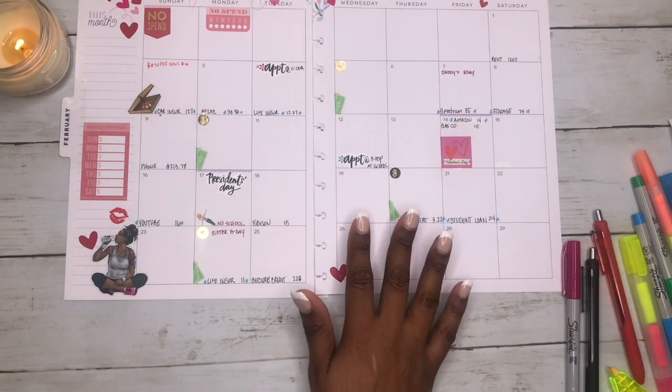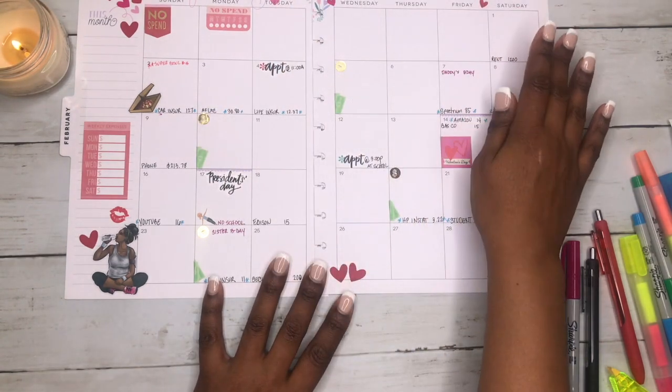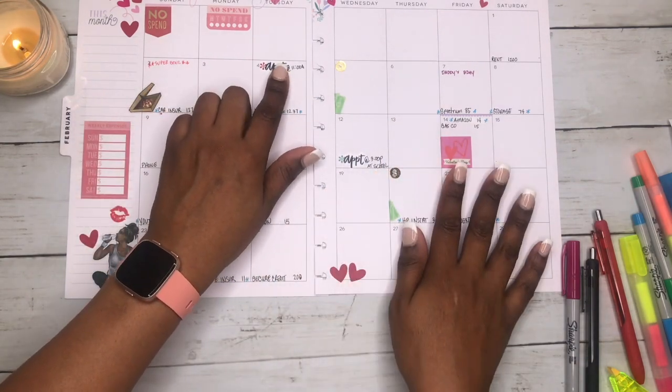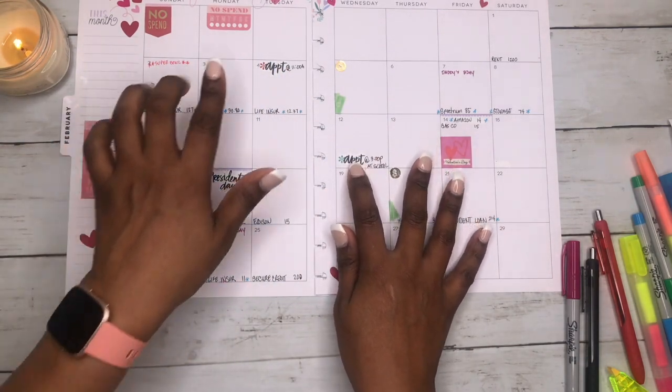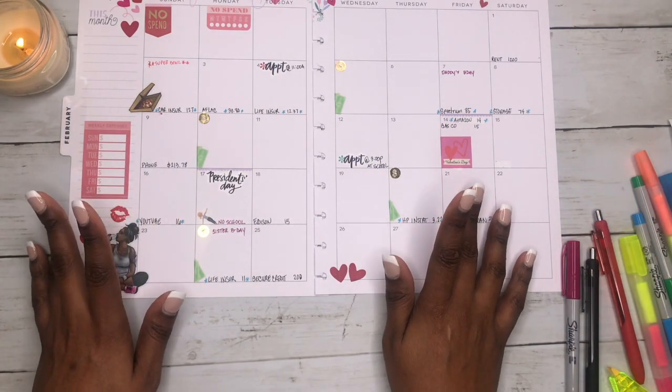So if you notice here at the upper left, there is a no spend sticker. I want to have at least 10 no spend days for the month. 10 days is always my goal. Now, I haven't reached that goal yet, but we are getting there.